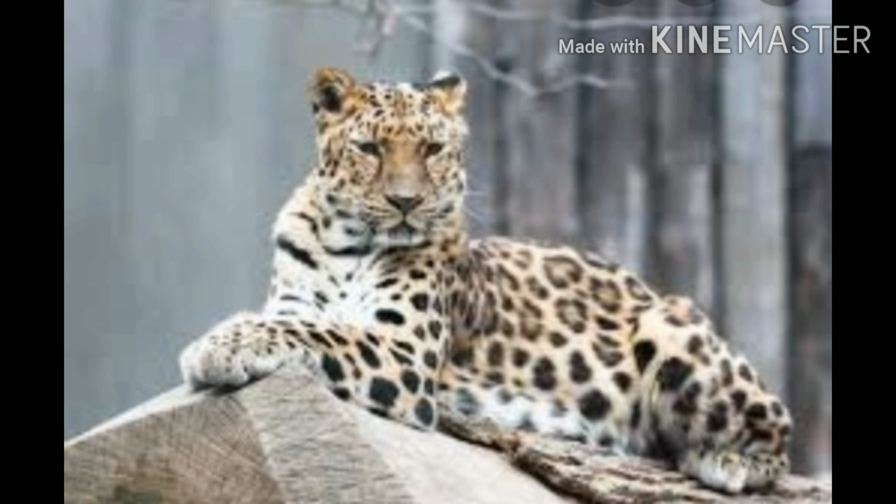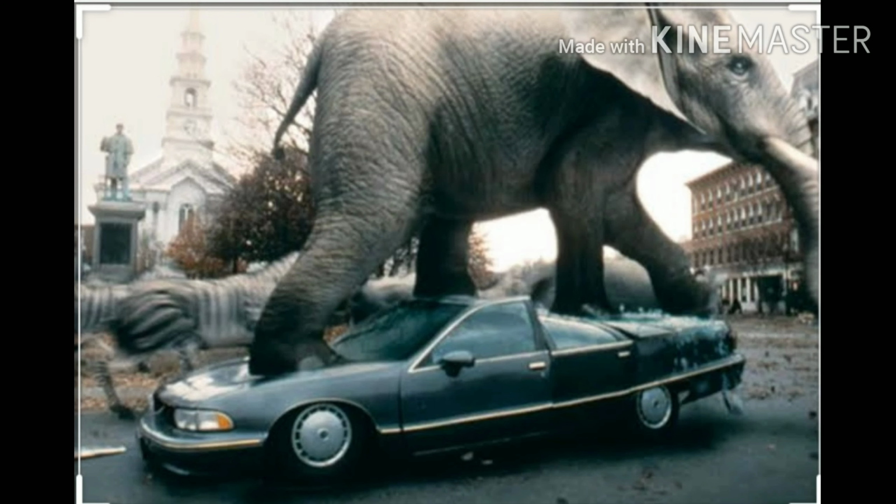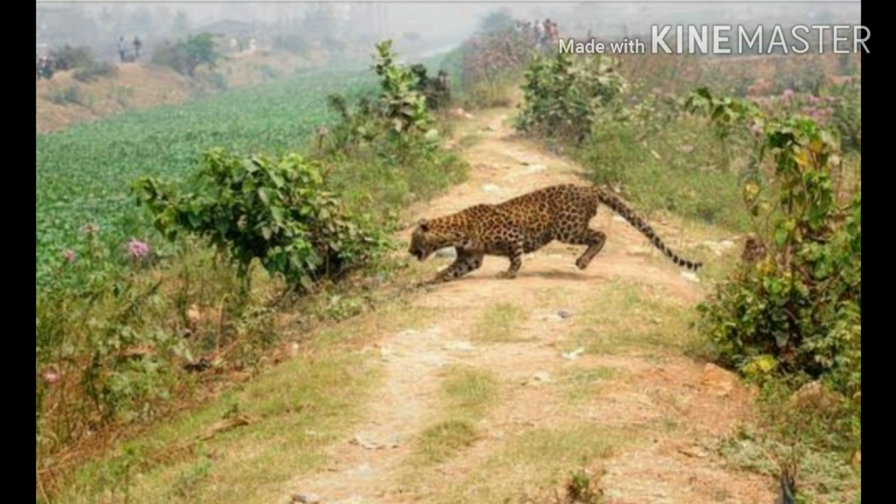You may have also observed nowadays on the news channel that leopards have entered the residential areas in our surroundings. This is due to deforestation. Because of deforestation, such wild animals enter human settlements in search of food, and they may also kill domestic animals or people. We have recently watched the news regarding this, that leopards are harming people and domestic animals. This is because of deforestation.